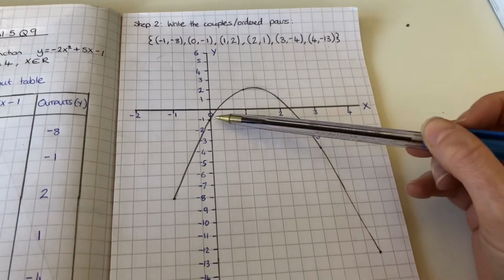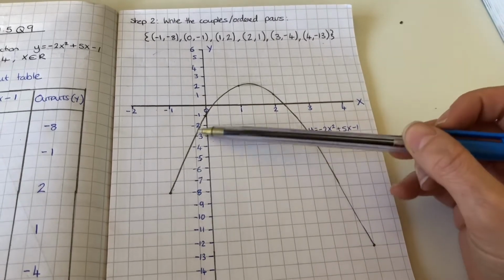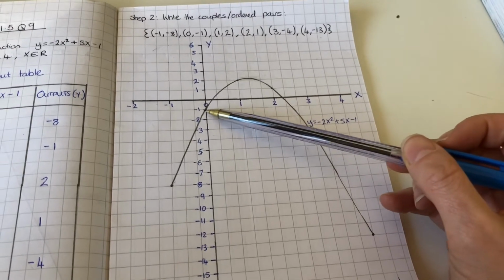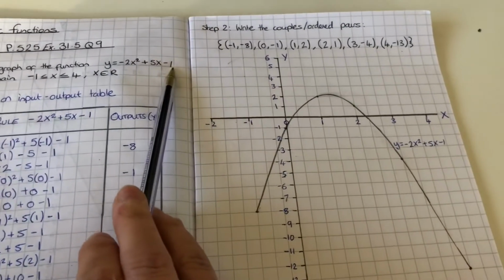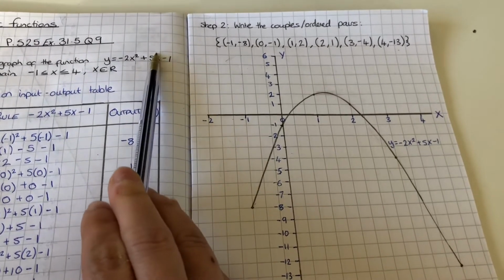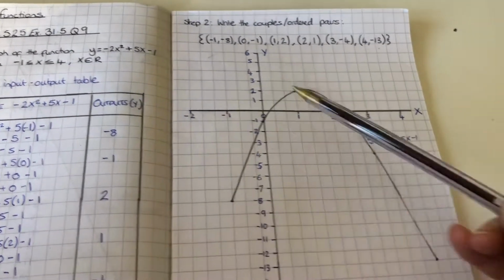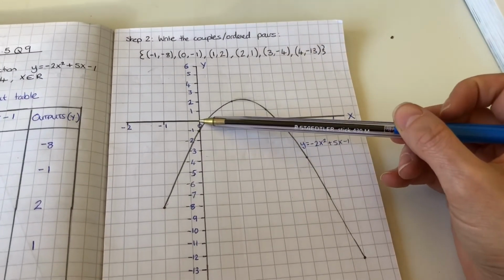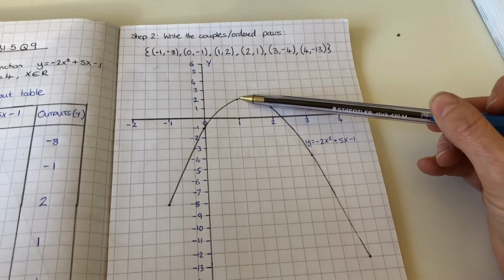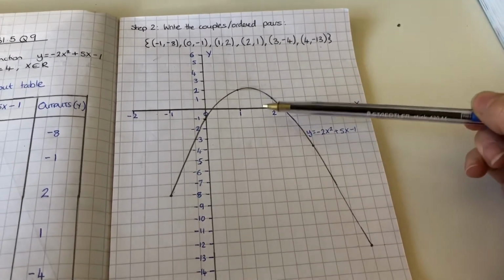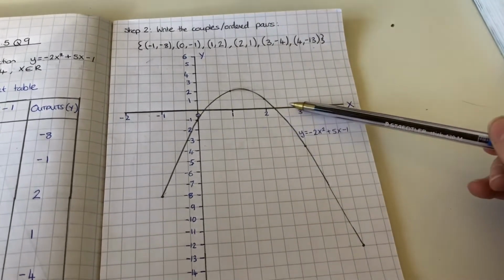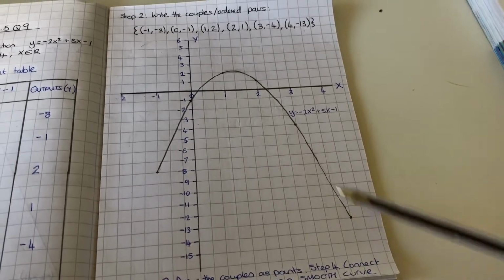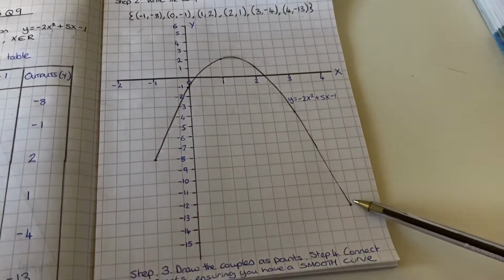Now notice that this is a special point because this is the y-intercept. It's where our curve crosses the y-axis, and that's exactly what we were expecting from the function itself, this constant -1. And you can see that we were correct here. Now we've got 1, 2, so 1 on the x, +2 on the y, that's this point here. 2, 1, 3, -4, and then lastly 4, -13. So I have all my points now on my diagram.